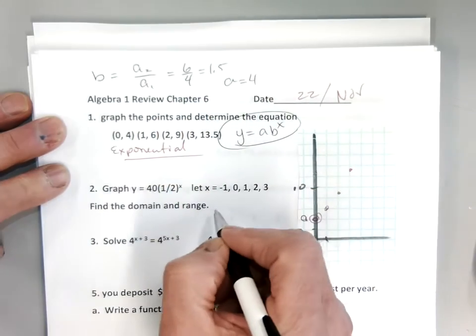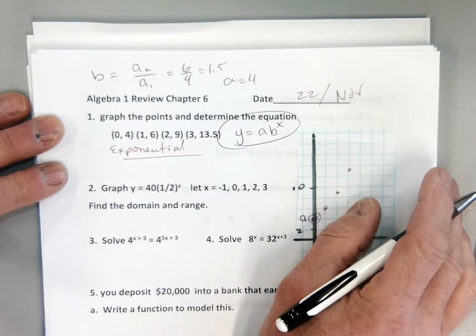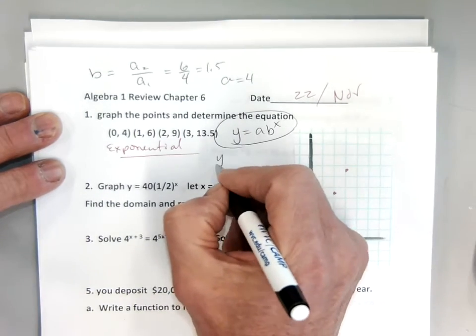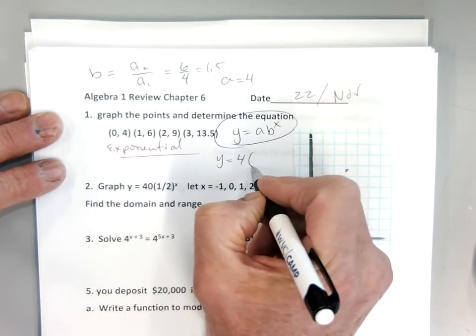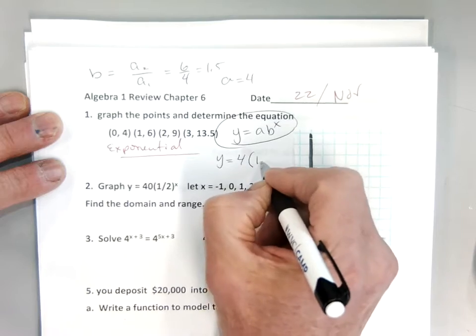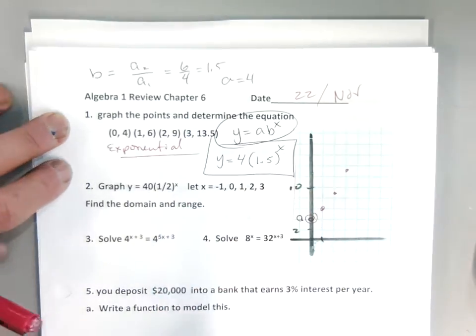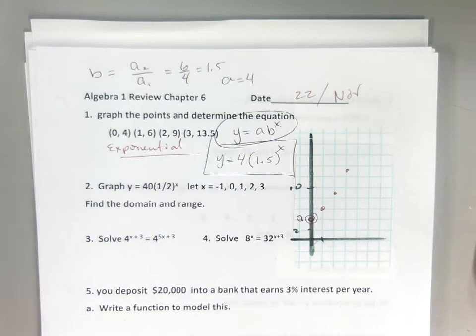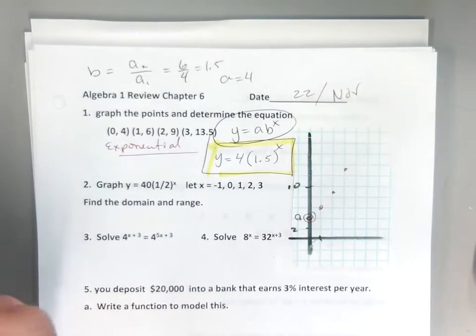So here's my equation. If I go going too fast, will you tell me to slow down, please? Okay. So I'm going to write y equals, I know a is 4. B is the growth rate, 1.5 to the x power. Okay, that's my answer. That's the equation. How am I doing?